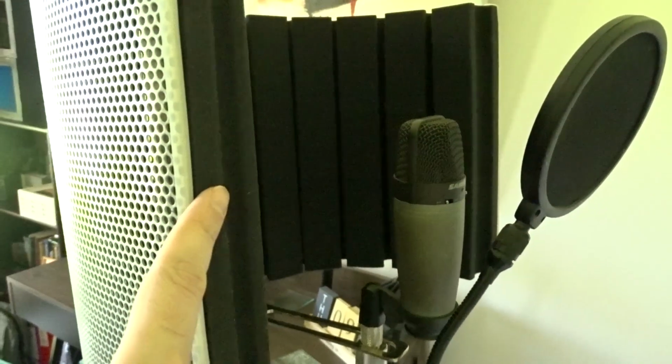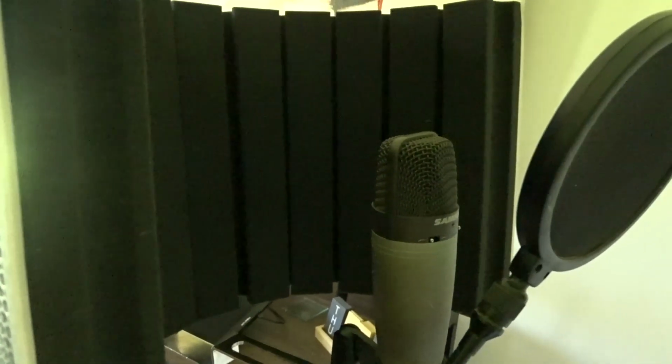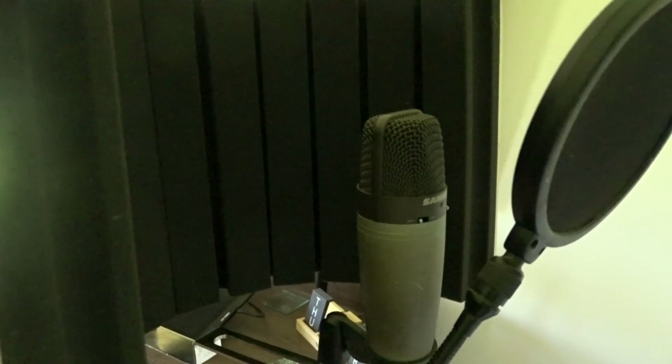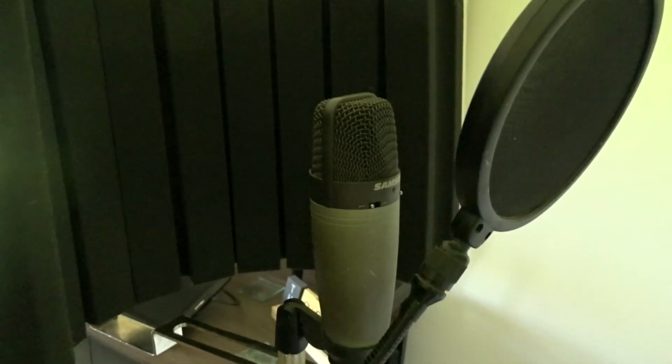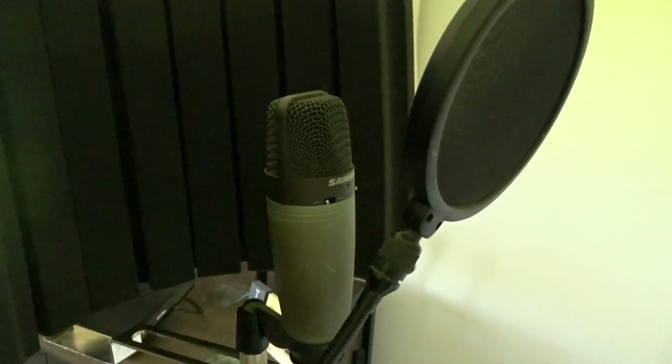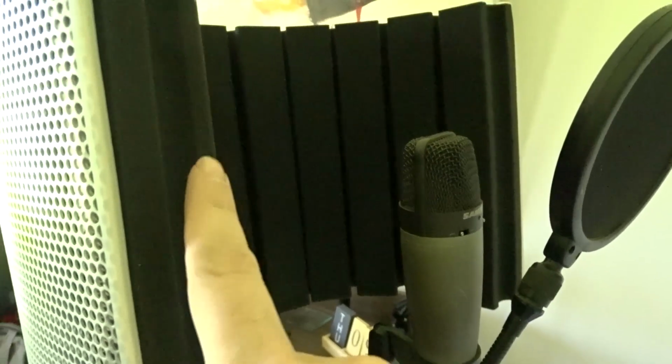Then I've got a vocal shield. This is just to prevent all the audio bouncing around the room into your microphone. So it prevents that reverb, that ambient sound in your microphone or in your recordings. So this is the best way to prevent that. But a lot of people say it doesn't work.